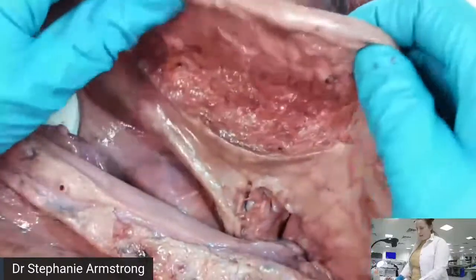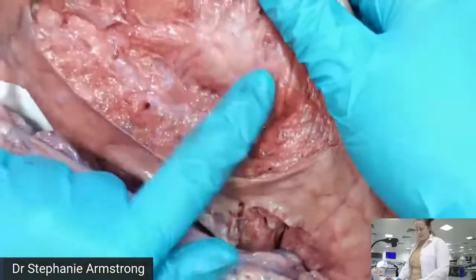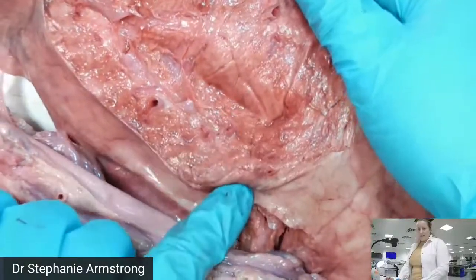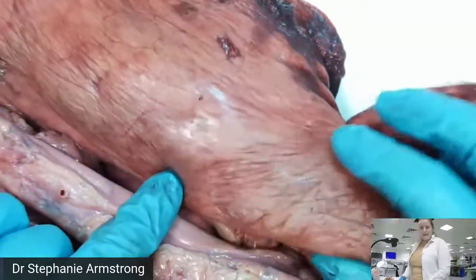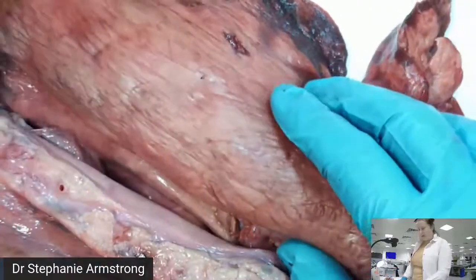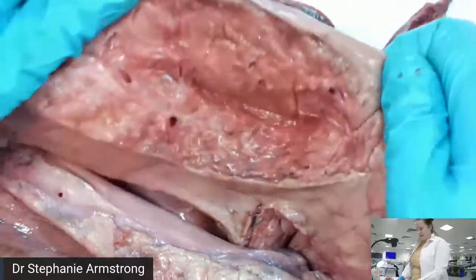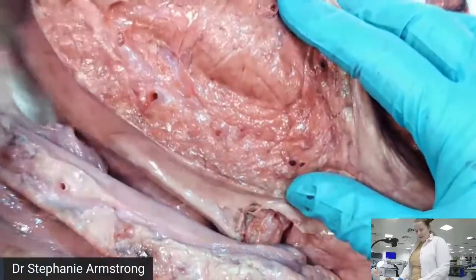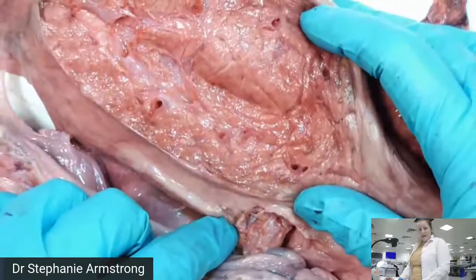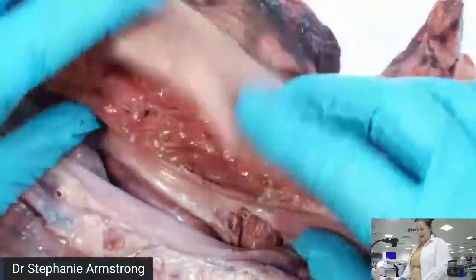So you can see the inside of this lung, where there's still quite a bit of moisture, looks quite a bit healthier even than the outside, where it dries out a little bit, where it's been exposed to the air outside. So that's our basic anatomy of our lungs and our heart.